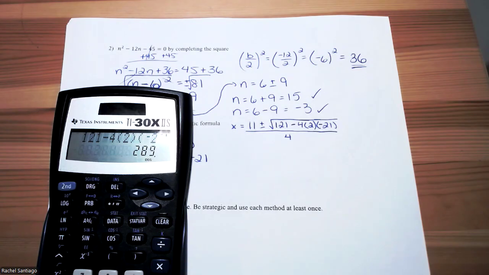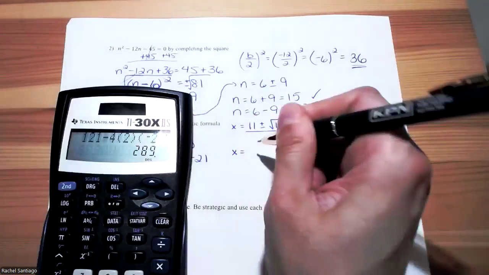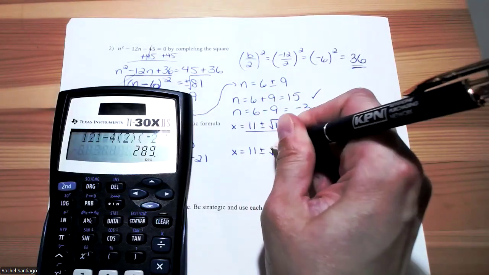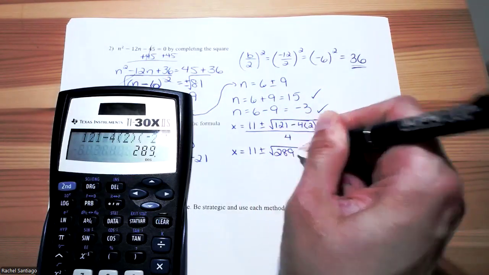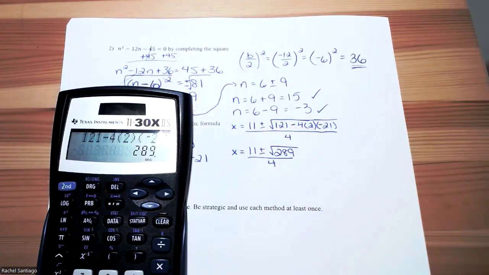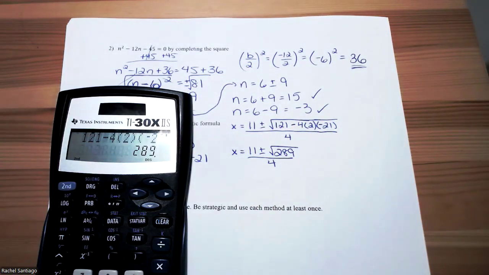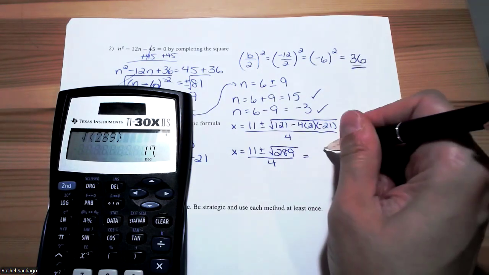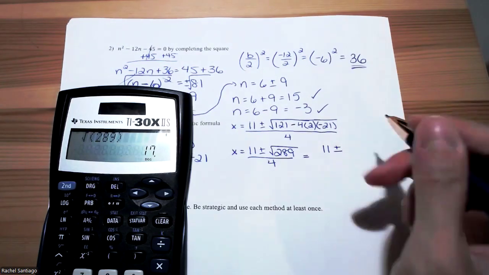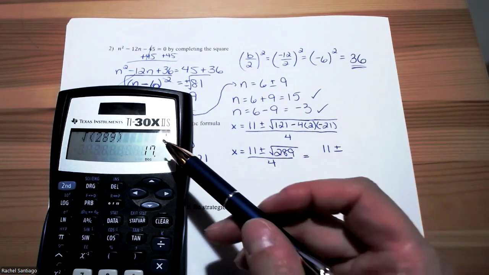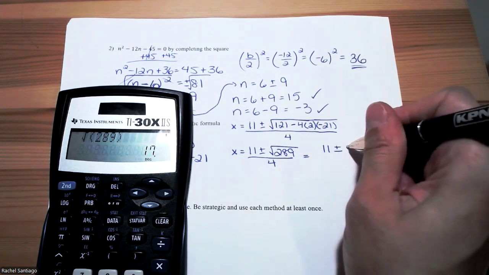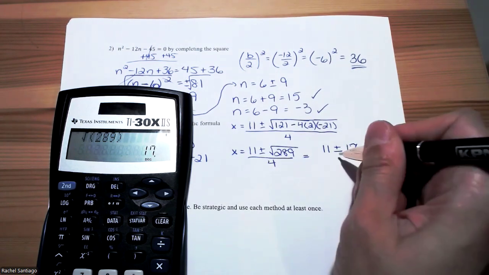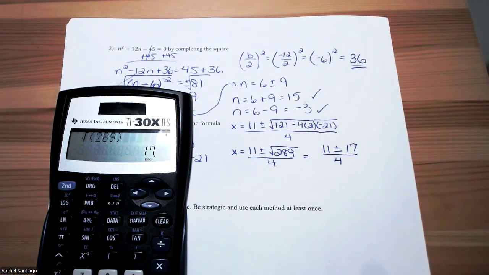So let's rewrite this. We have x is equal to 11 plus or minus the square root of 289 all over 4. Let's see if we can take the square root of 289. Perfect. This becomes 11 plus or minus 17, because 17 times 17 is 289, over 4.